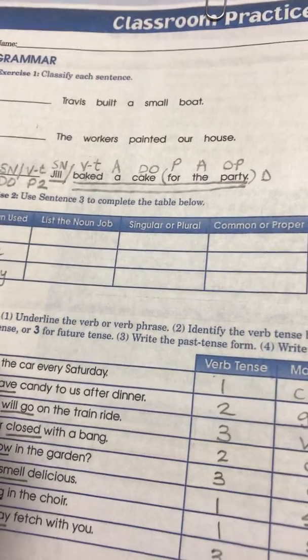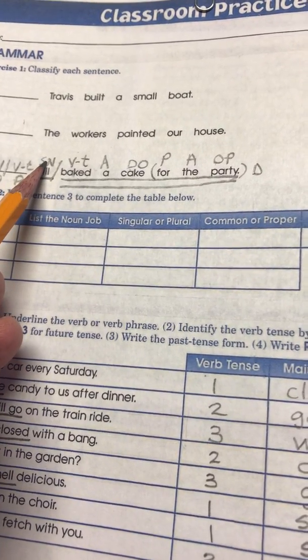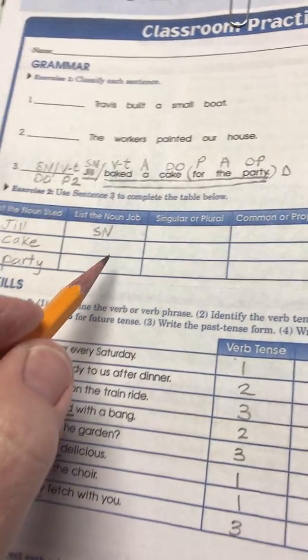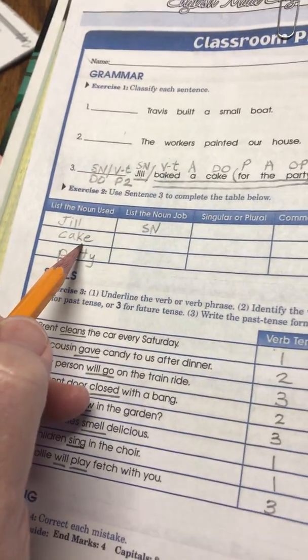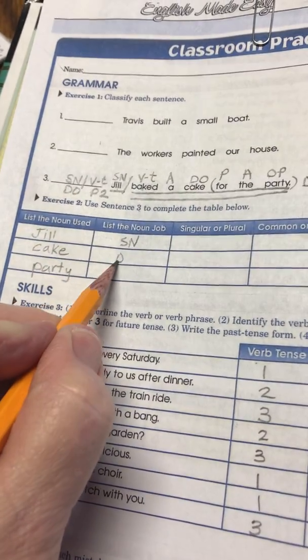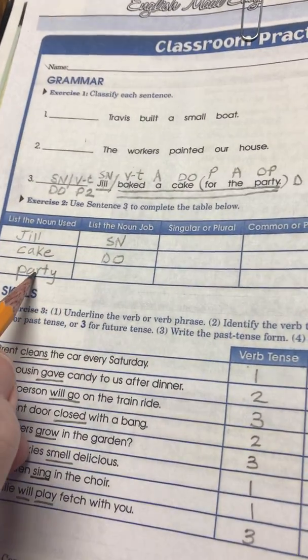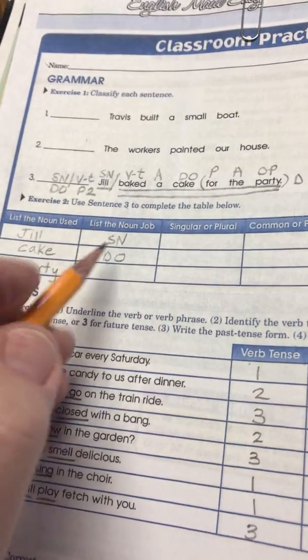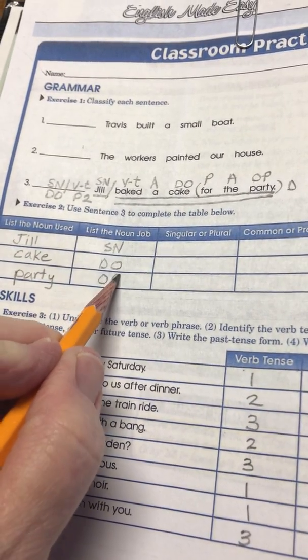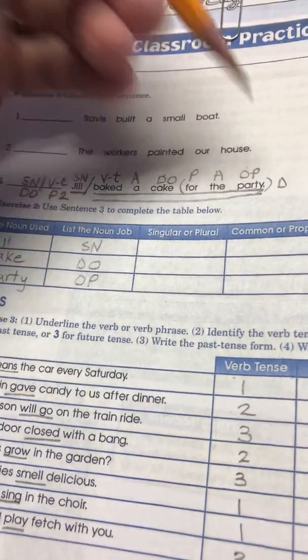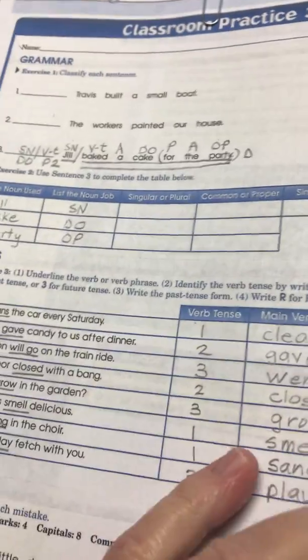So the noun job with Jill, well, look here. We already have that answer written in our sentence. So we're just going to transfer it down here to our chart. How about cake? Does it have a job? Yes, it's a direct object. So we're going to put direct object here. And party also has a job. It's the object of the preposition. And we've already determined that because we put those above the words in the sentence. And now you'll just complete the rest of the chart the same way.